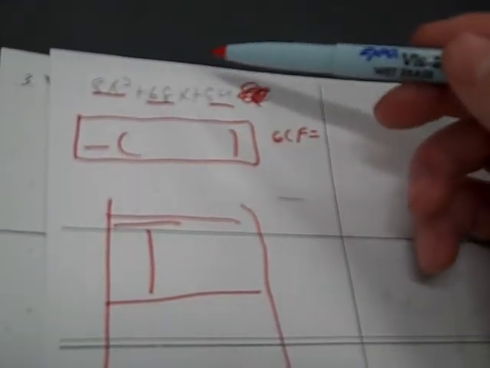GCF, I don't have the negative in front, but I do have x. I don't have x on everything. 84 doesn't have an x, so we go 8, comma 68, comma 84. Okay, so the GCF's 4.